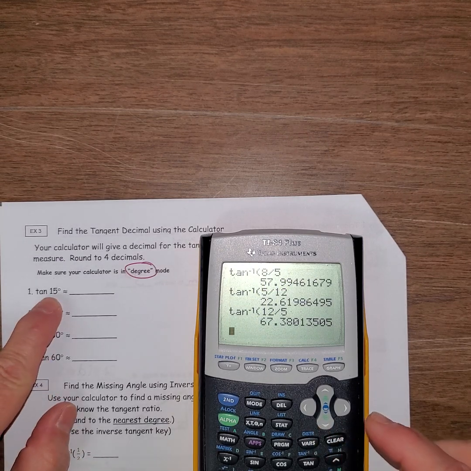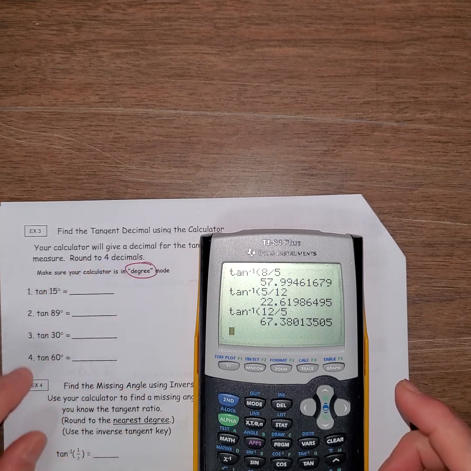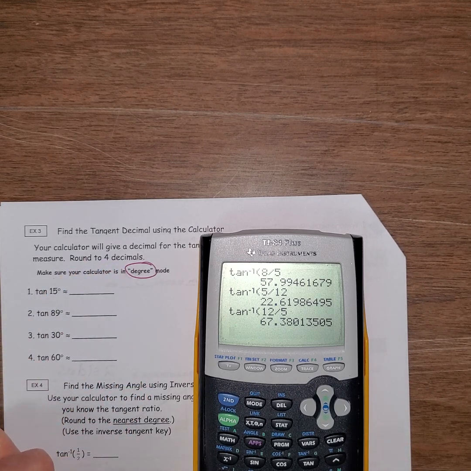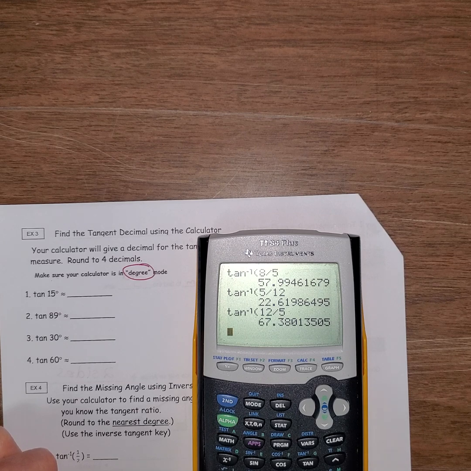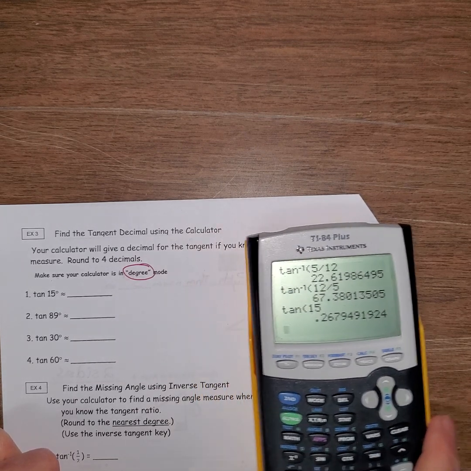So if you want to do tan 15, it's going to give you a decimal that's 4 long, or you want it to be 4 long. Anyway, so tan 15 is 0.2679.